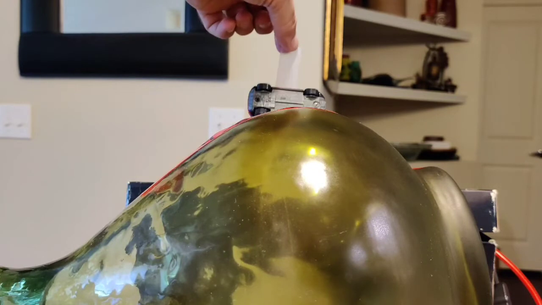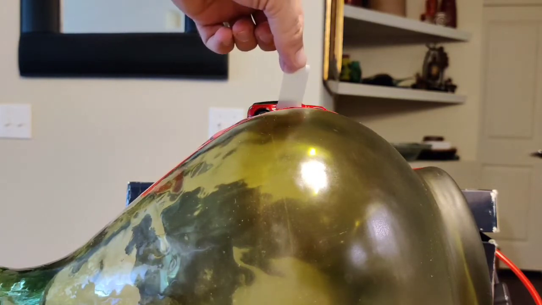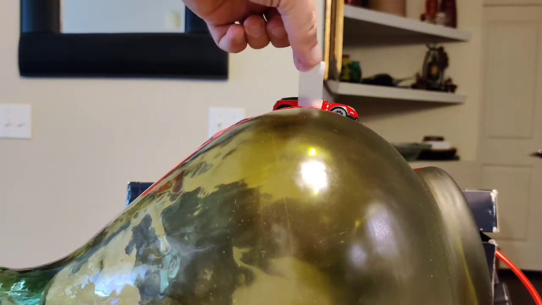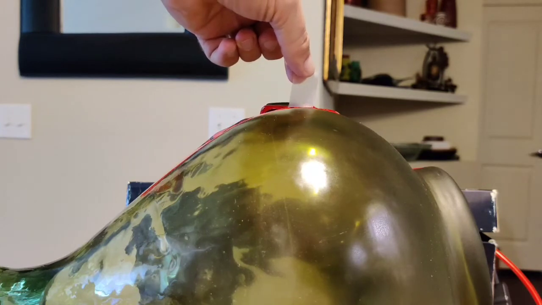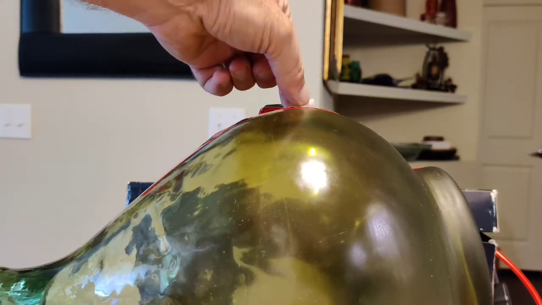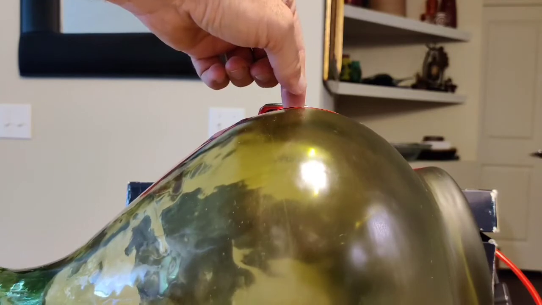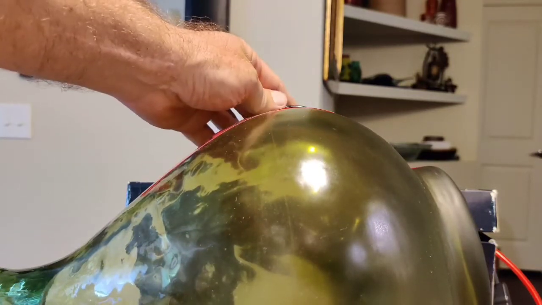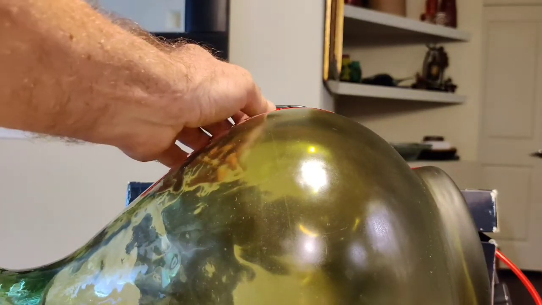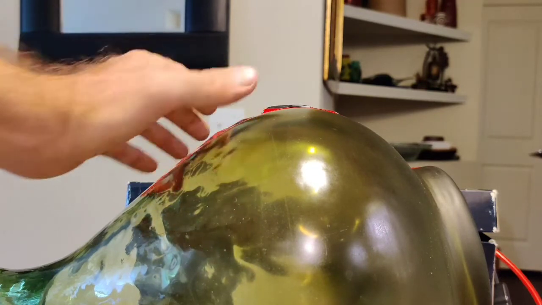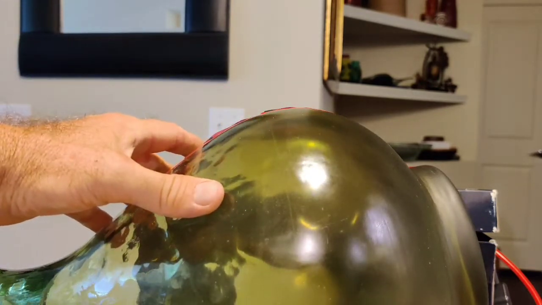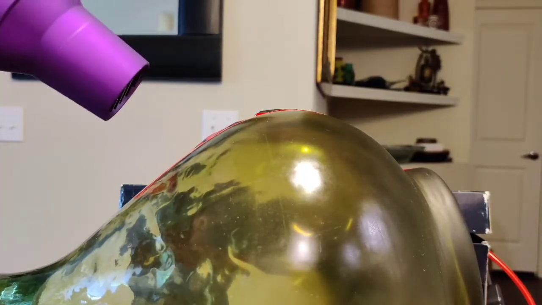Let's put an object that's obstructed by the horizon, physically obstructed. Okay, there we go. Let's turn the heat on.